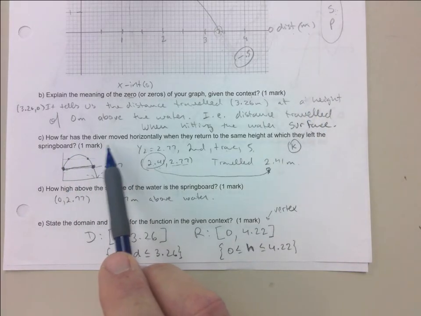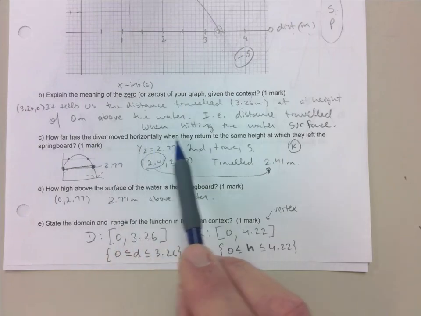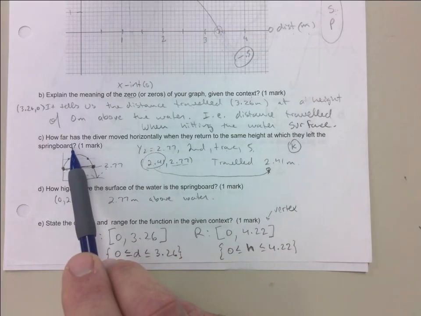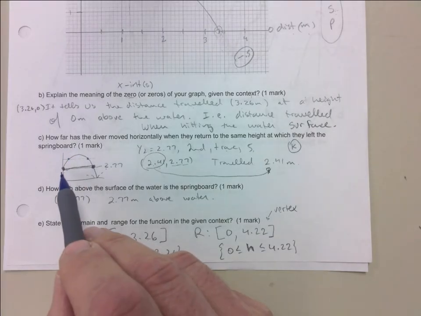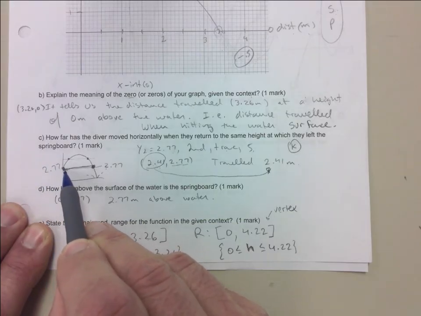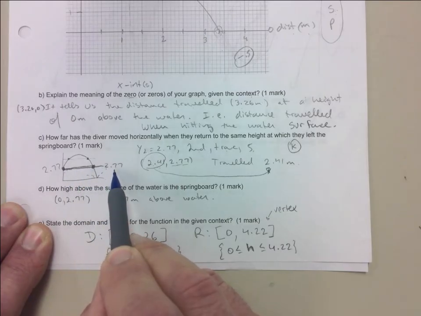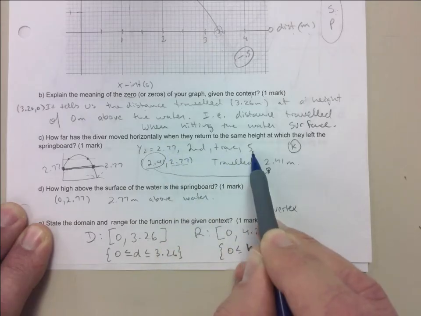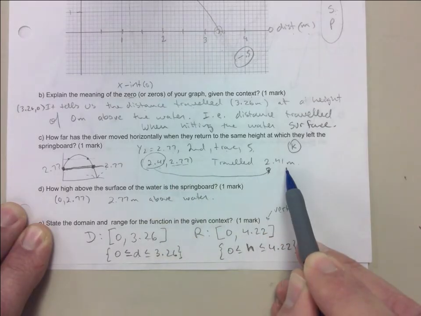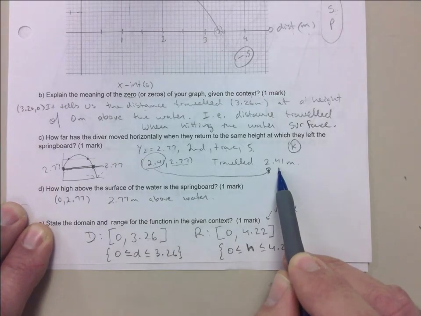How far has the diver moved horizontally when they return to the same height at which they left the springboard? Well, what was the height we left the springboard at? 2.77. So basically you know the y value. So you want to go y2 is equal to 2.77. And then you go find the intersection. And you end up with 2.41 meters horizontally. So that is your answer for C. Okay.